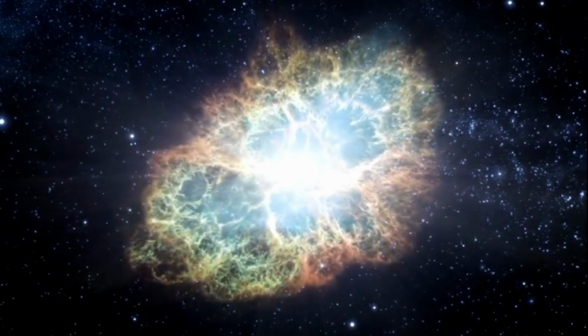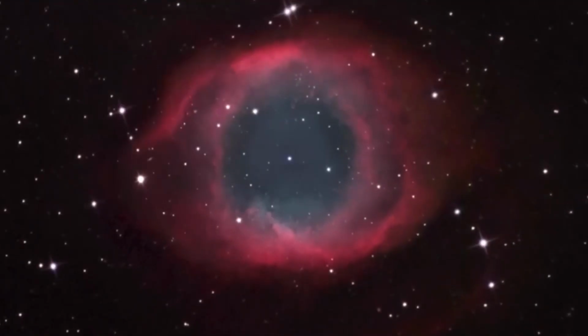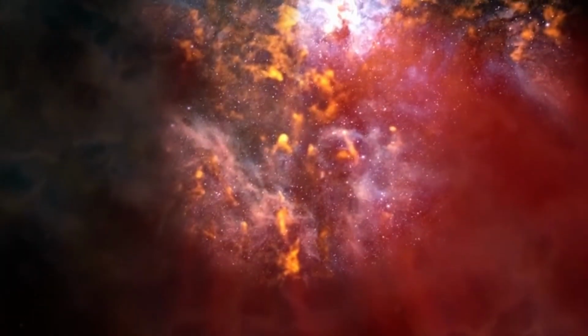And that, in a nutshell, is how stars are formed. From humble beginnings as a cloud of gas and dust, they grow and evolve over billions of years, eventually dying in a burst of light and energy. It's a truly awe-inspiring process, and one that reminds us of the incredible power and majesty of the universe.